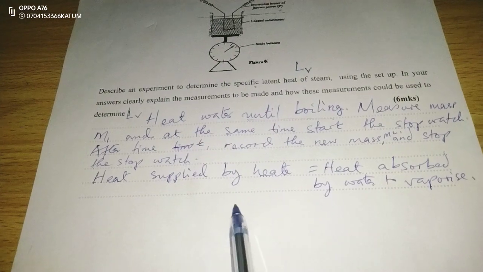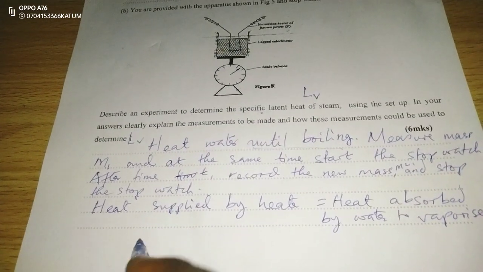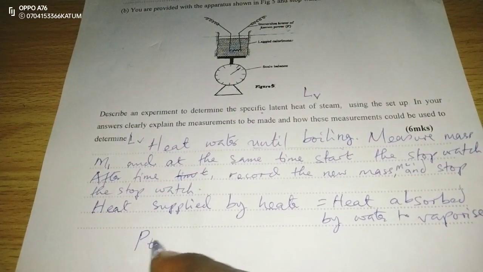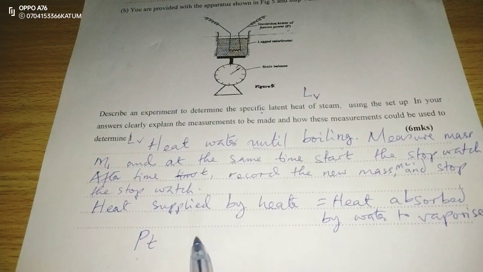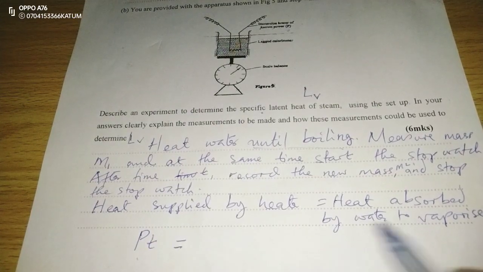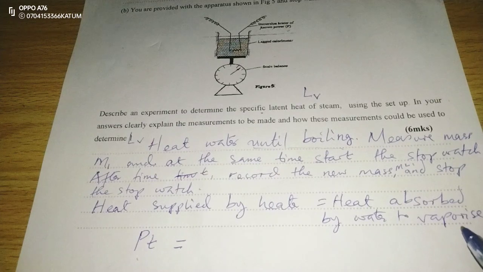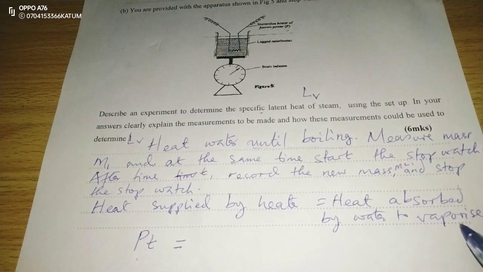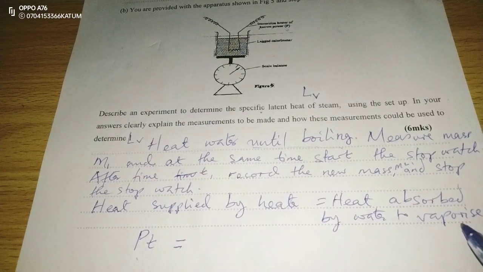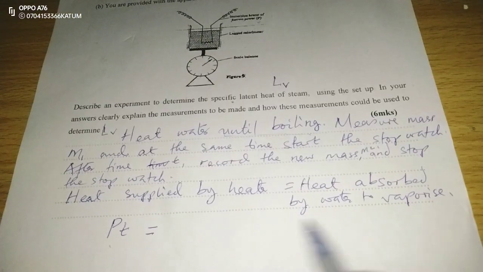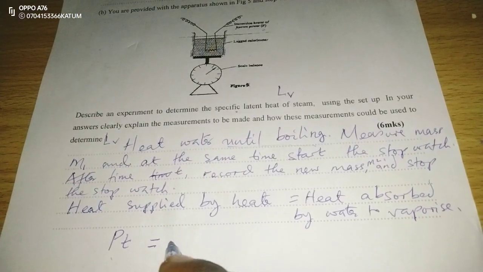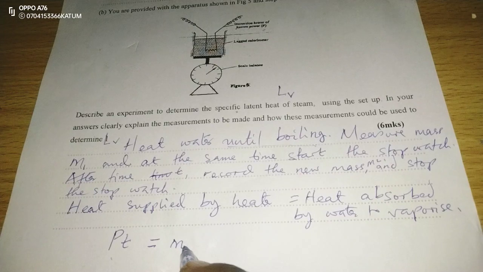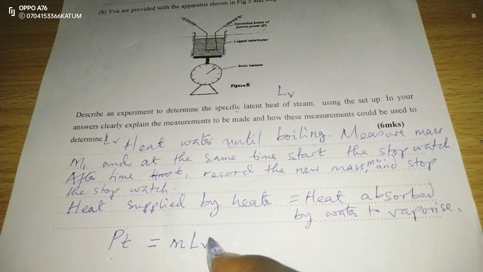Therefore, heat supplied by heater, heat energy, will be given by power times time. Remember, you've calculated time. So this is equal to heat absorbed by water to vaporize. And this is happening at a constant temperature because the water was already at the boiling point. Therefore, this is given by mass times latent heat of vaporization.